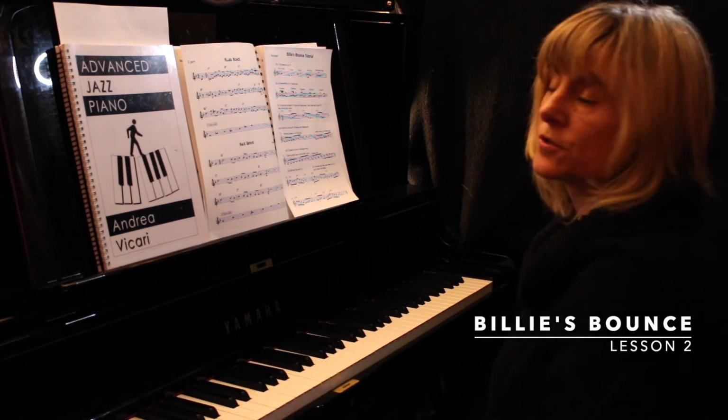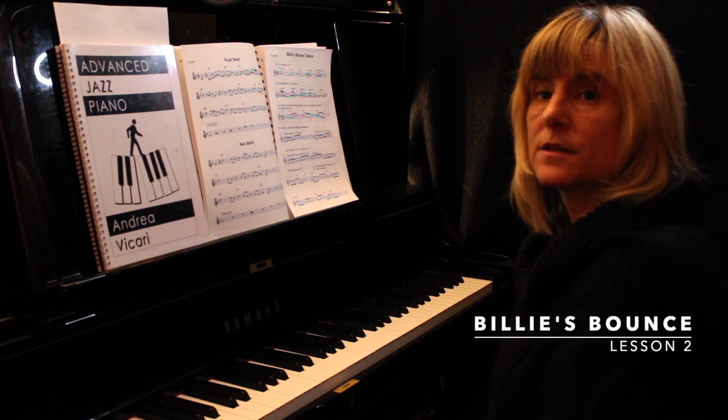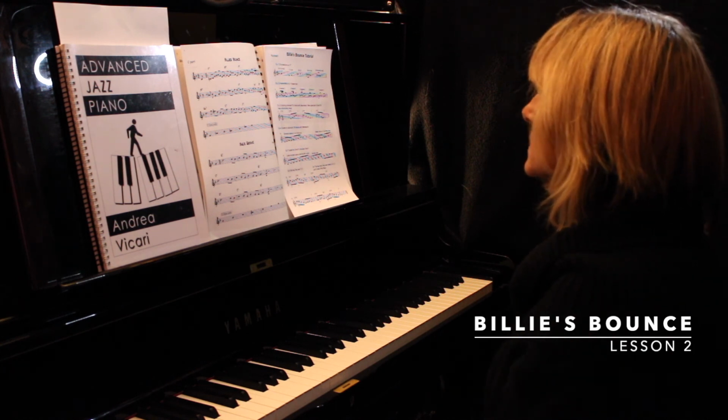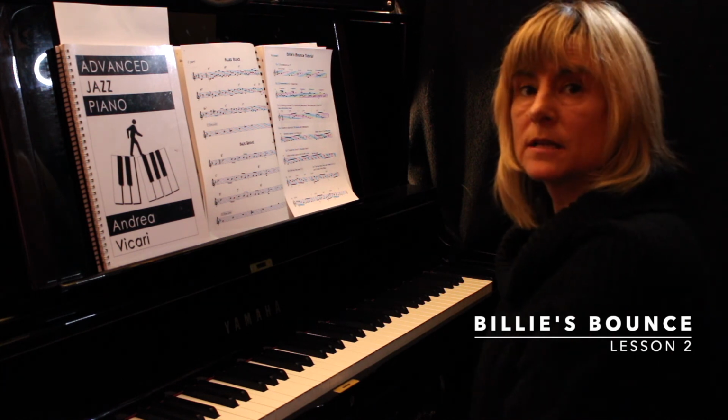And that's tutorial 2 on playing the blues on Billie's Bounce, and in the next tutorial I'm going to look a little bit more at the harmony.